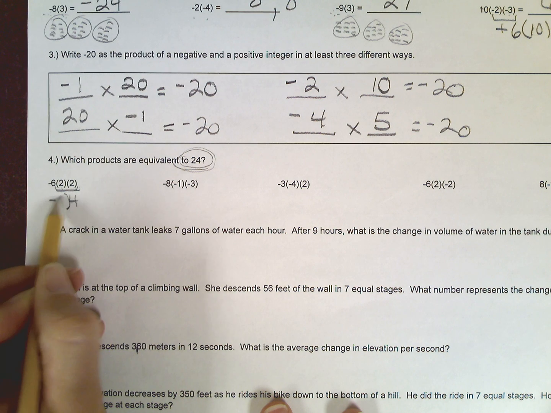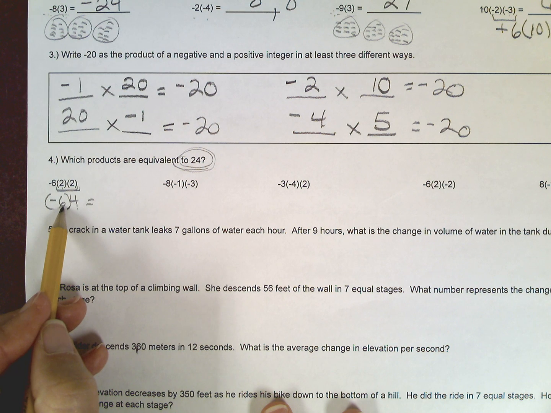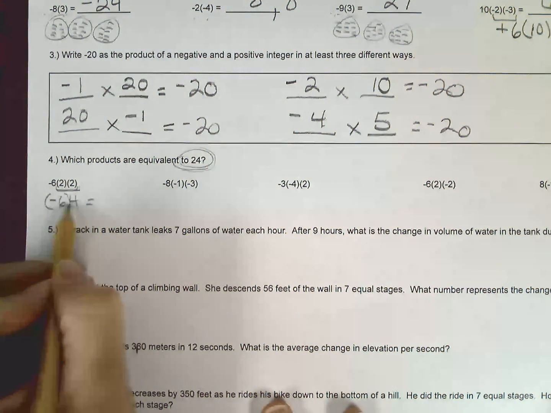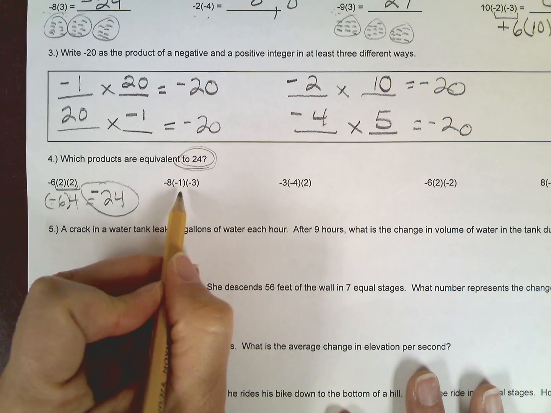2 times 2 is 4. 4 times negative 6. Well, remember, that's 4 groups of negative 6. So I'm going to have a whole bunch of negatives. So that's going to be 4 times 6 is 24, and it was negative.